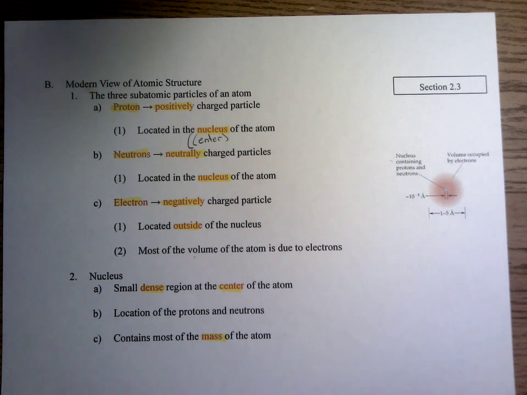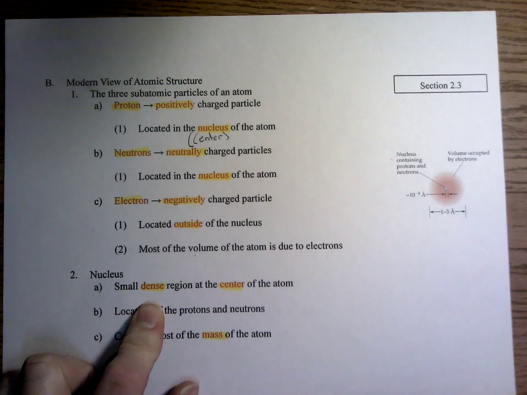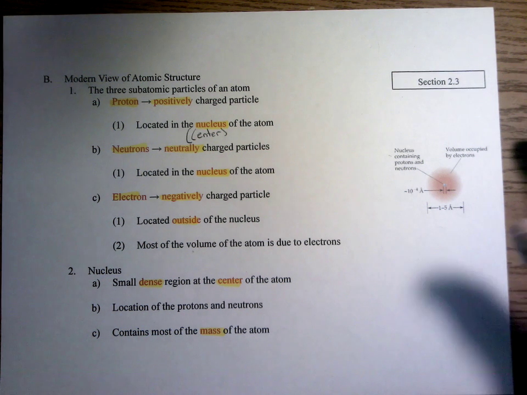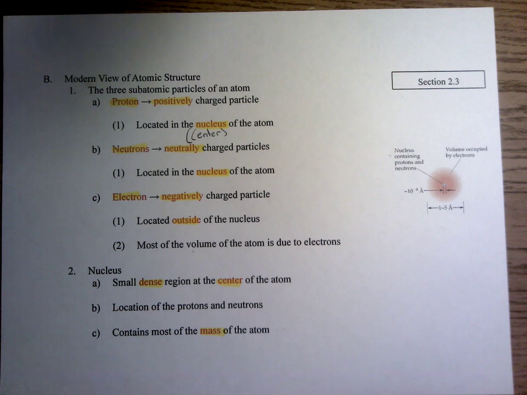All right, so I've already mentioned this, but the nucleus is the dense region, contains the protons and neutrons, and the protons and neutrons make up most of the mass. Now, yes, the electrons, because they are matter, they do occupy space and they do have mass, but relative to those protons and neutrons, it's not as big.